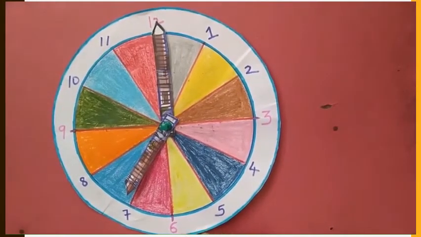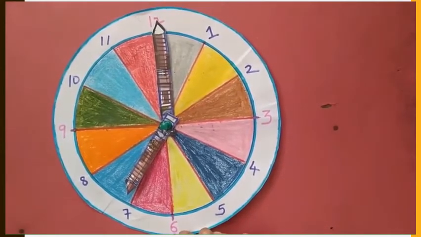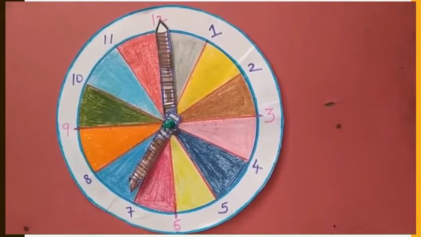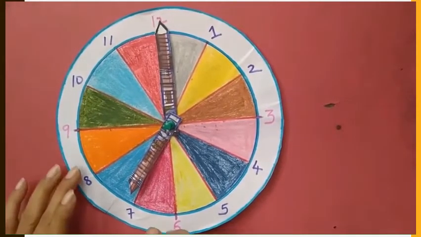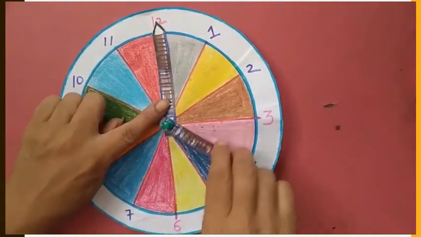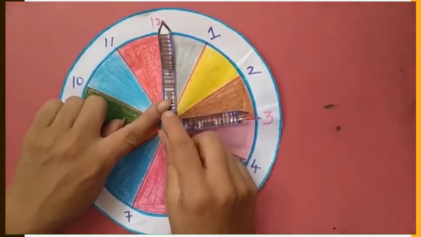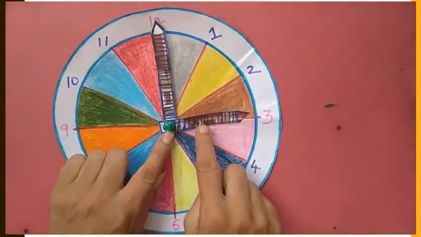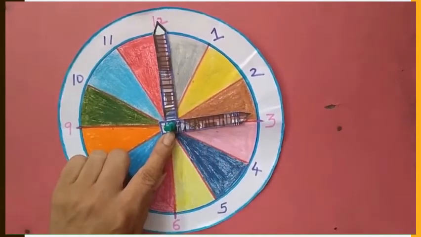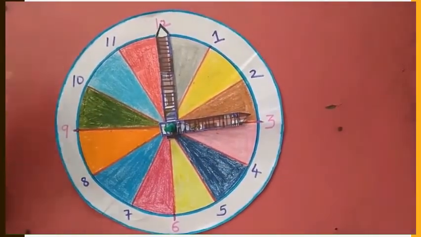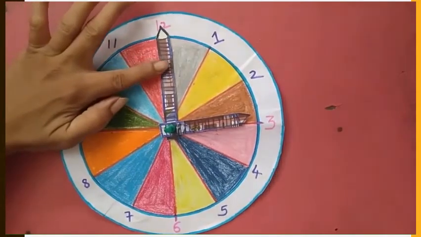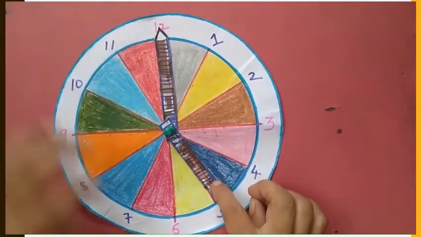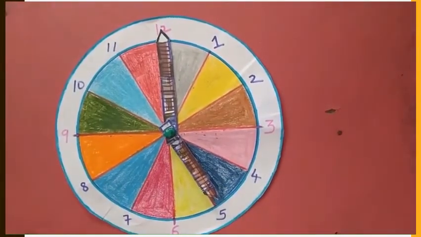Now again I repeat, the small hand is called an hour hand, whereas the big hand is called a minute hand. Now if the small hand is on 3 and the big hand is on 12, it makes a right angle and the time is 3 o'clock. Now if the big hand, that is the minute hand, remains on 12 and the small hand moves to 5, it is 5 o'clock.